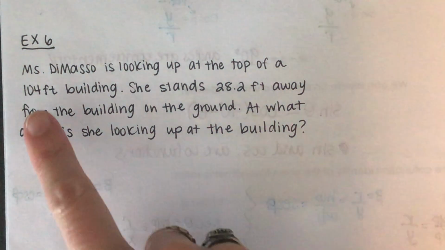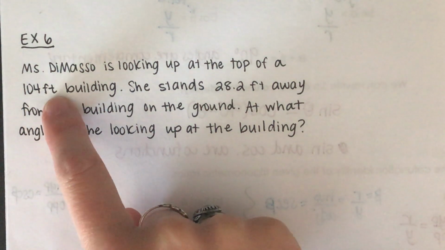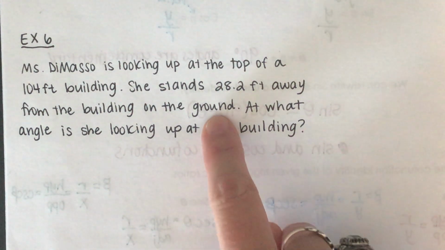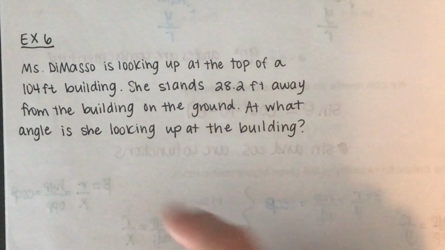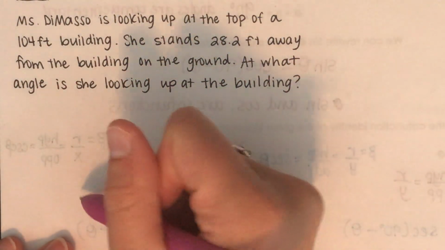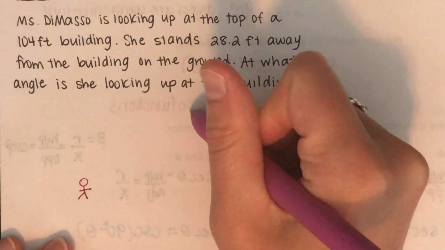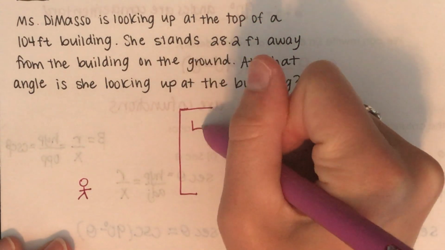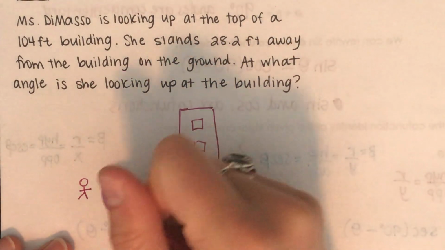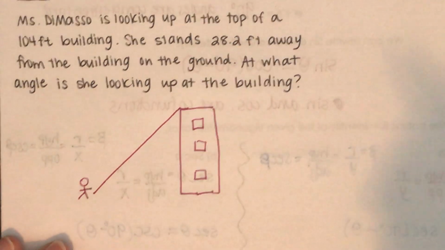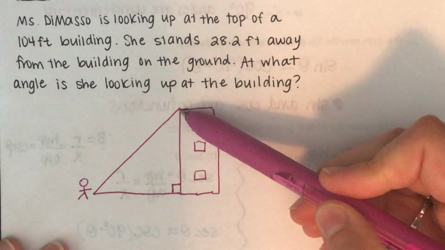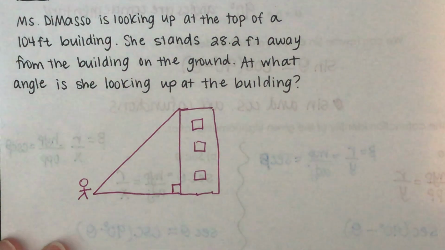Okay. So Mrs. Masso is looking up at the top of a 104-foot building. She stands 28.2 feet away from the building on the ground. At what angle is she looking up at the building? So I'm going to take a moment and draw myself a nice picture here. Okay, so here's Mrs. Masso at the bottom. Here's my building that I'm looking at. Beautiful. So she's looking up at the building, which means this is where my triangle is going to be. Here's the 90 degrees. Now, I know this building is 104 feet tall.